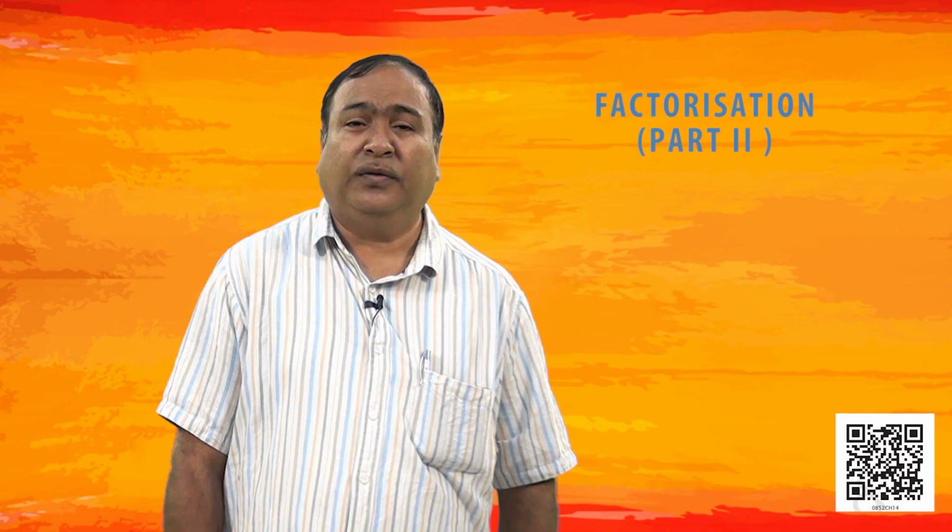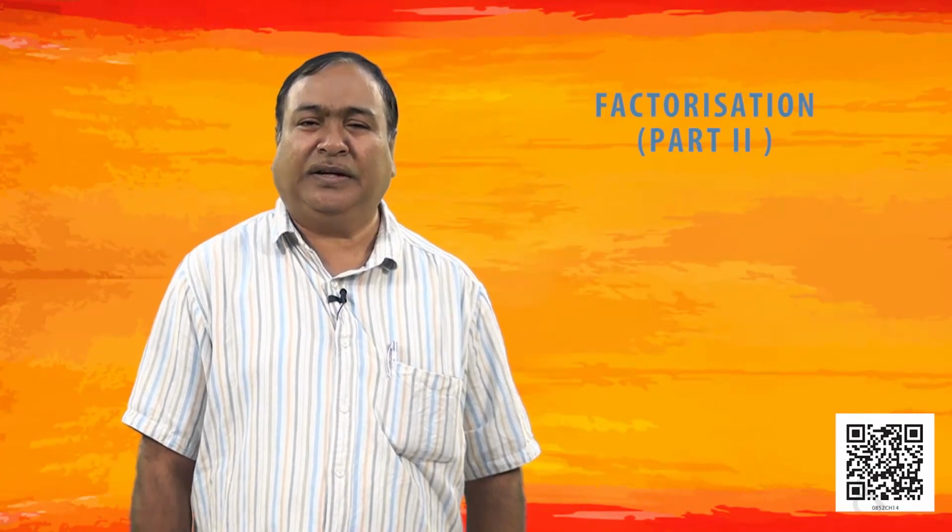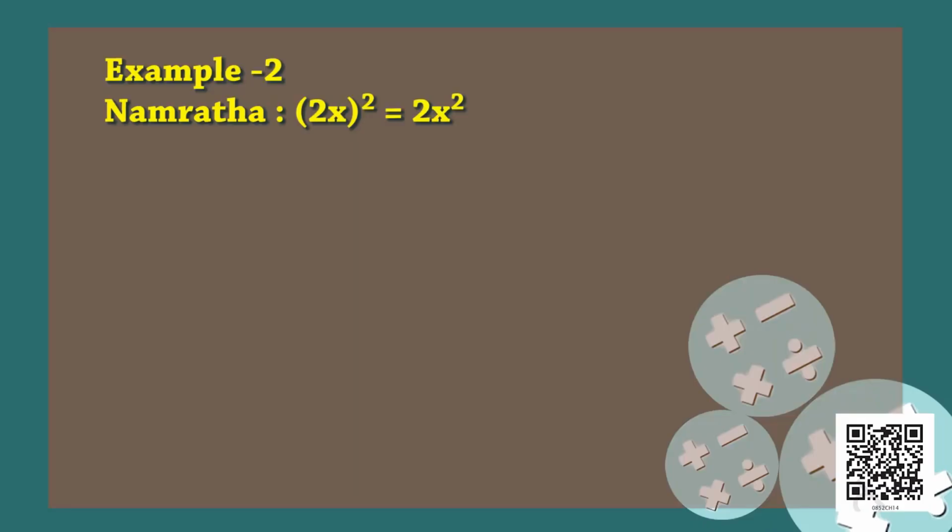Who is correct? Yes, Salma is correct, because when you want to multiply a constant to the given binomial, you have to multiply that constant to both the terms. Therefore, 3 into x plus 4 is actually equal to 3 into x plus 3 into 4, that is equal to 3x plus 12.